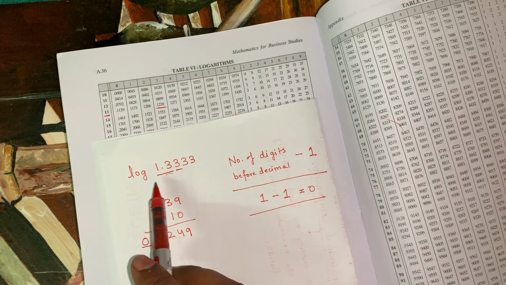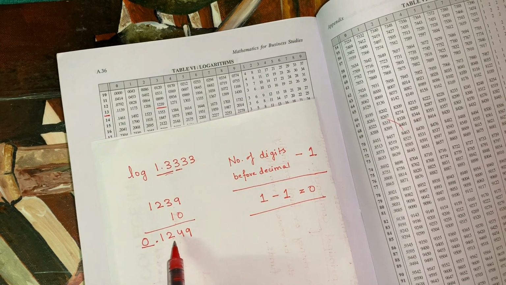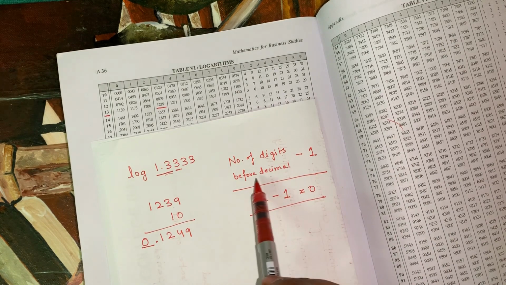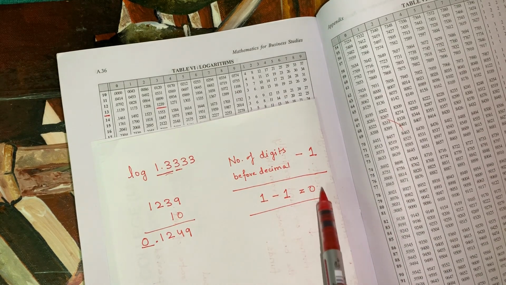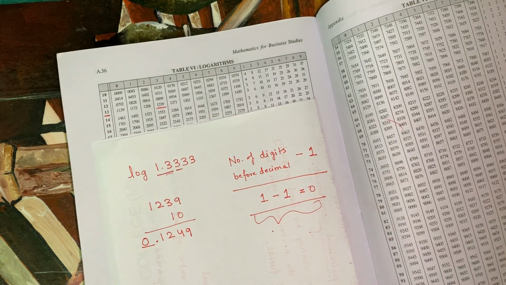So the value of log 1.3333 becomes 0.1249. Now one thing to note here, if the number of digits before the decimal is 0, in that case we cannot apply this. Then we have to apply a different concept that we will be doing later.